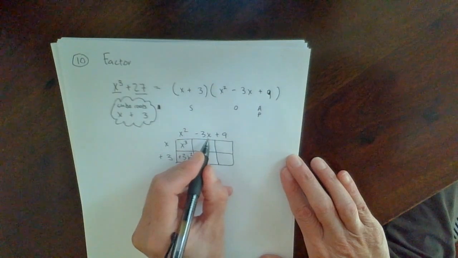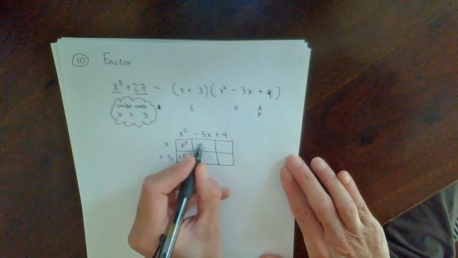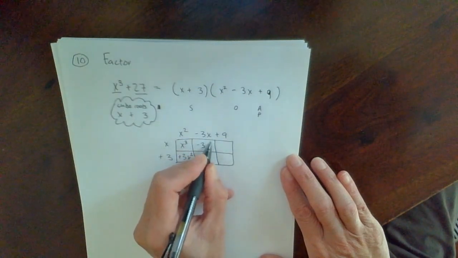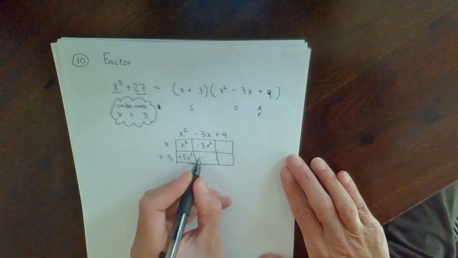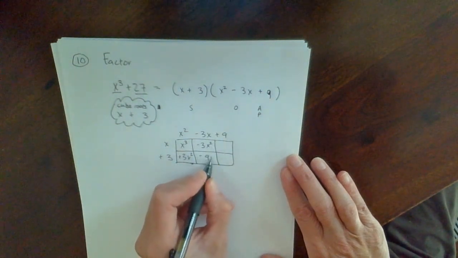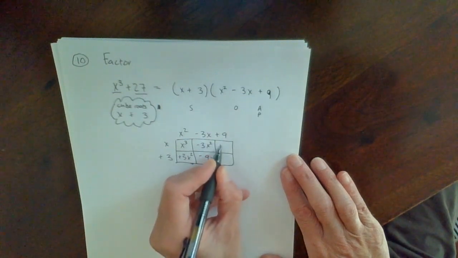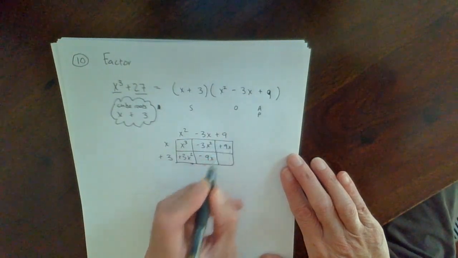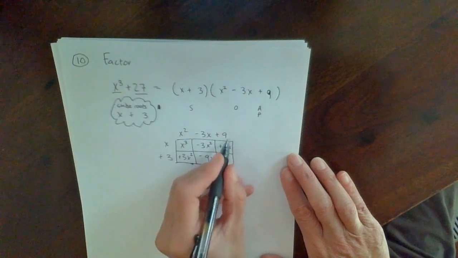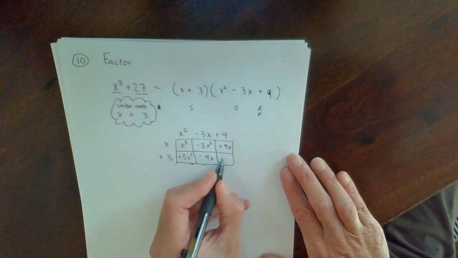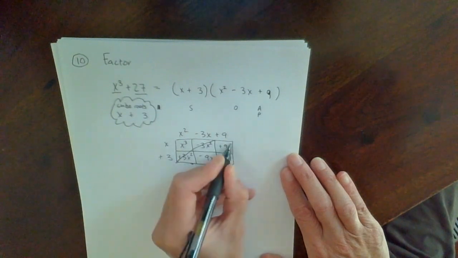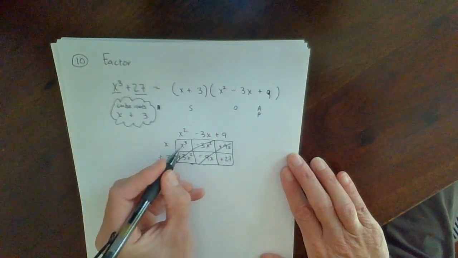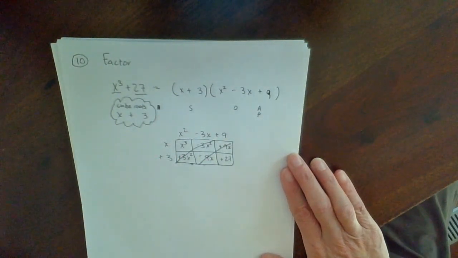Ooh, minus 3x times x is minus 3x squared. Do you see why I said ooh? Because they cancel out. This one's going to be minus 9x. Ooh, this one's going to be plus 9x, canceling out. And this last one is plus 9 times plus 3, which is plus 27. So what I have when I do the multiplication is x cubed plus 27 as the doctor ordered.